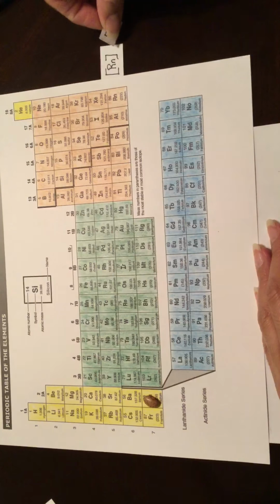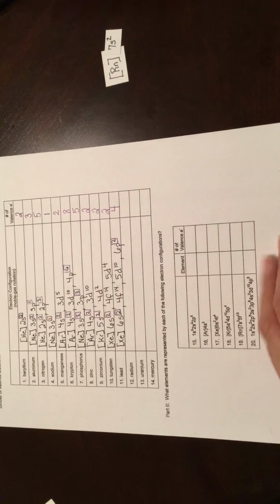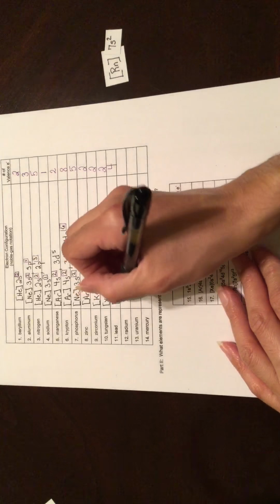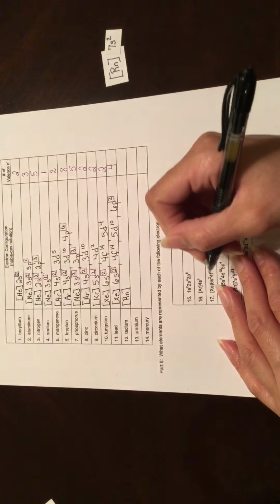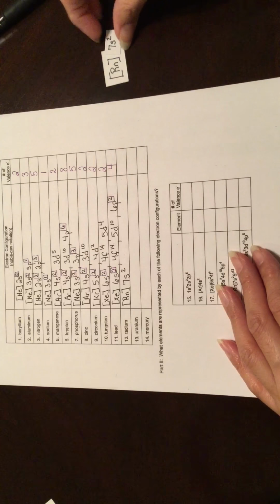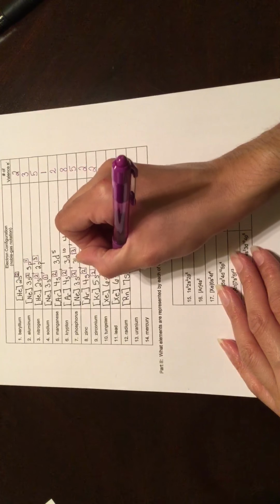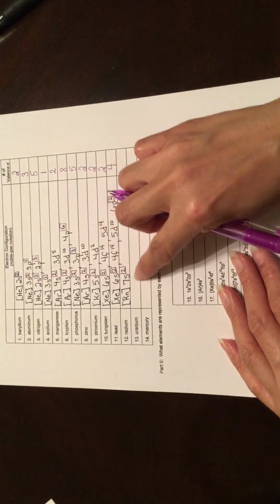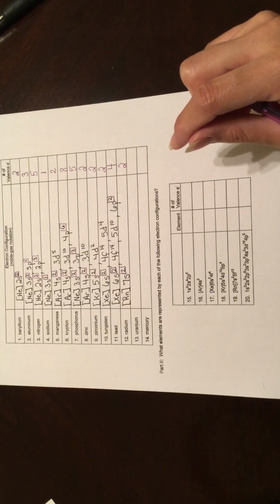Plain and simple, so I'm going to write this out. Radon in brackets, 7s2. And how many valence electrons? Last s and last p. Last s has 2 electrons, so just 2 valence electrons. There's no p following it, so just 2 valence electrons.